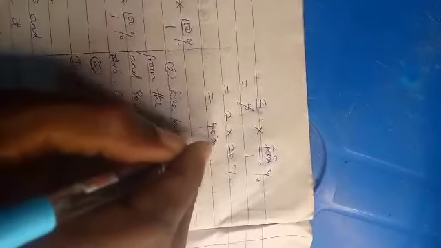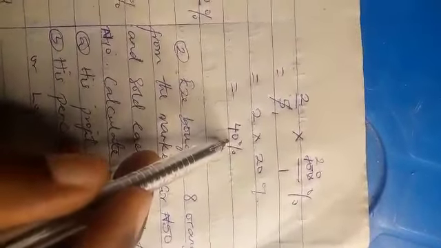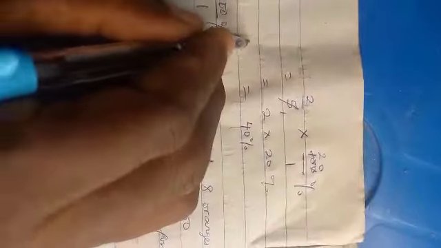This is 1 over 1, so when it's 1 times 1 like this, you don't have to put it again. So 2 times 20 gives you 40%. So our answer is 40% loss. That is, the loss percentage is 40%.